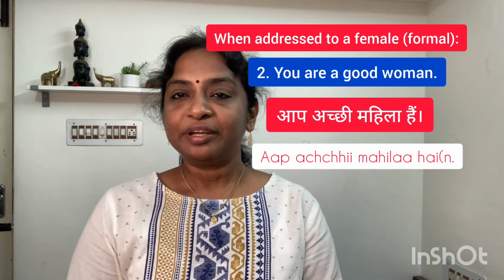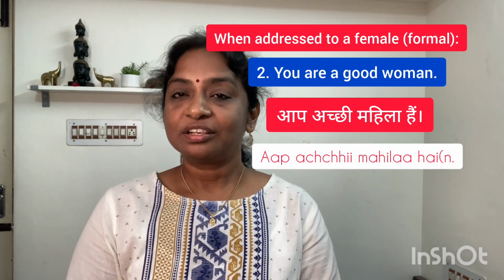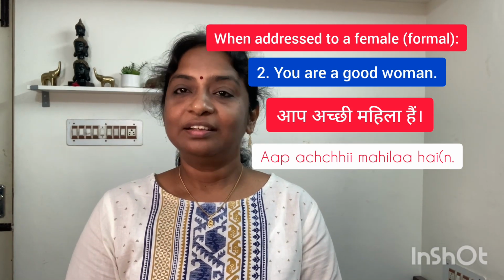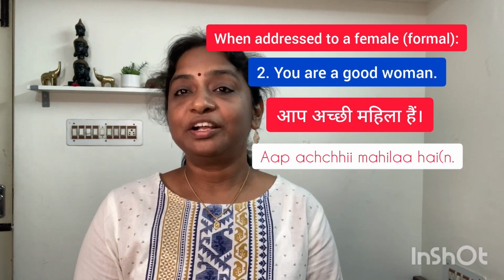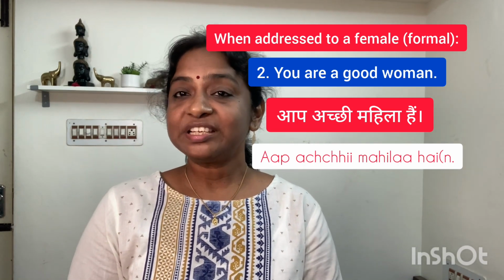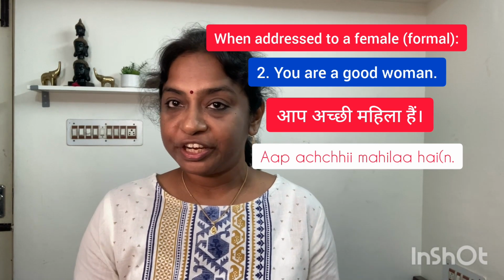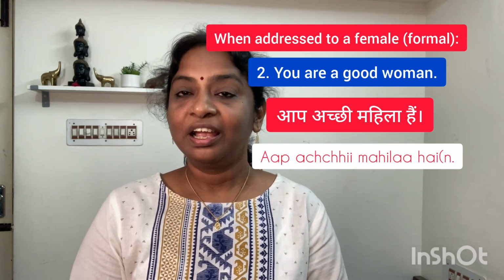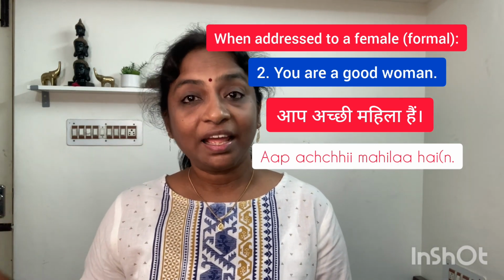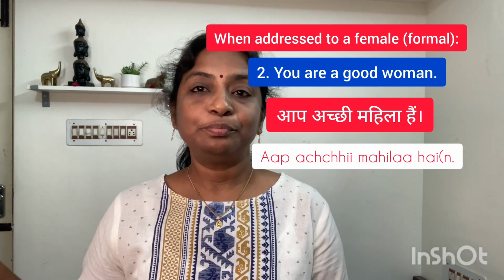In the case of a female, if I'm addressing the same sentence, you're a good woman, then the sentence would be aap achhi mahila hain. So you see, achhi is the adjective, it doesn't change, and mahila also doesn't change. Only the auxiliary verb hain is feminine plural.